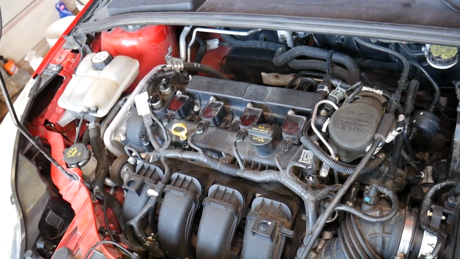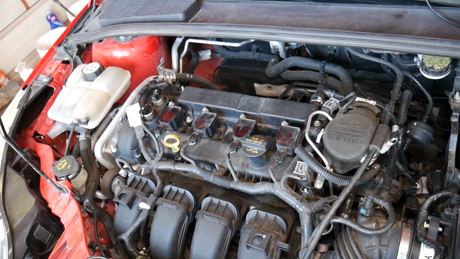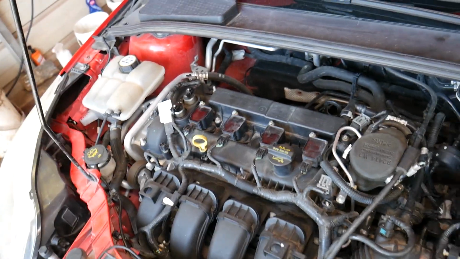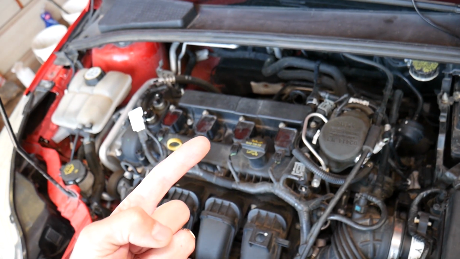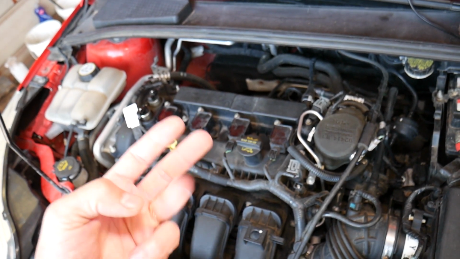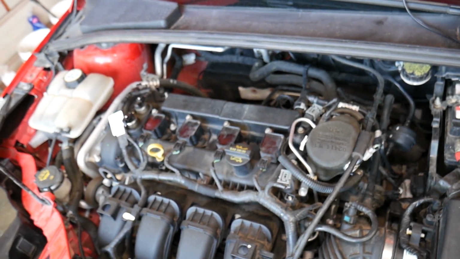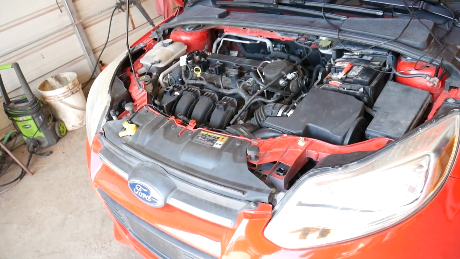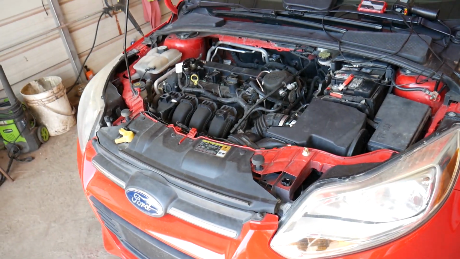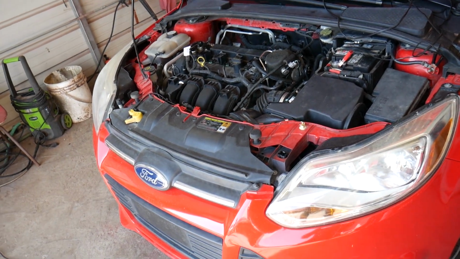The last one, number 4, is not enough compression on that cylinder. That could be caused by a leaking valve, a bad head gasket, or worn-out piston rings. So those are the top reasons why you can develop any of those codes, P0301, P0302, and so forth. That will work on pretty much any Ford vehicle with a gasoline engine.